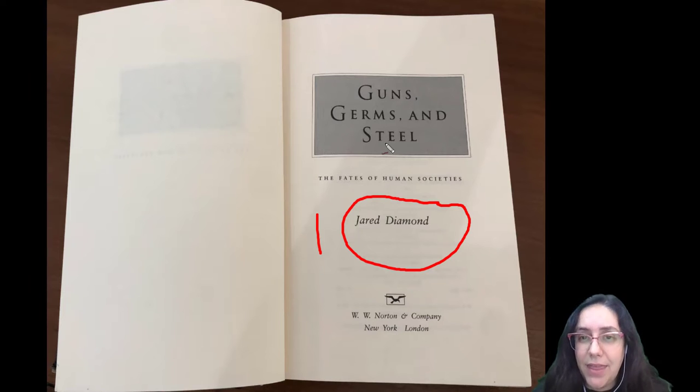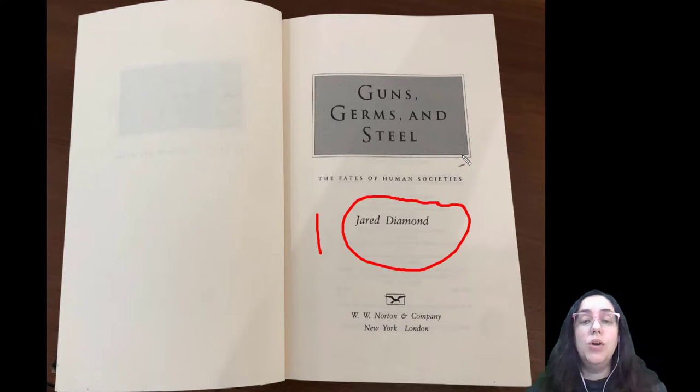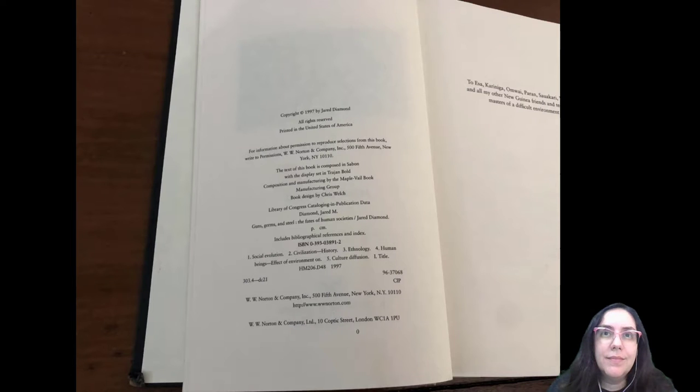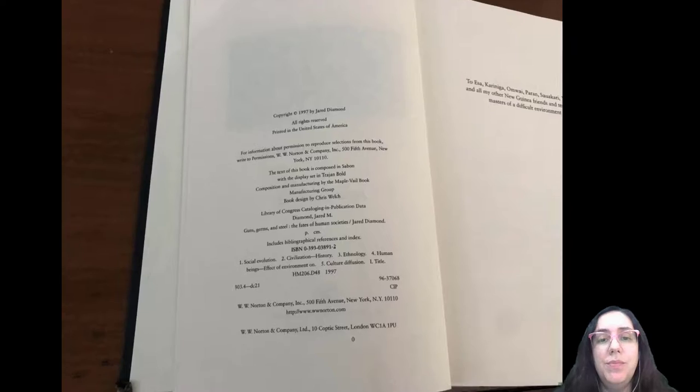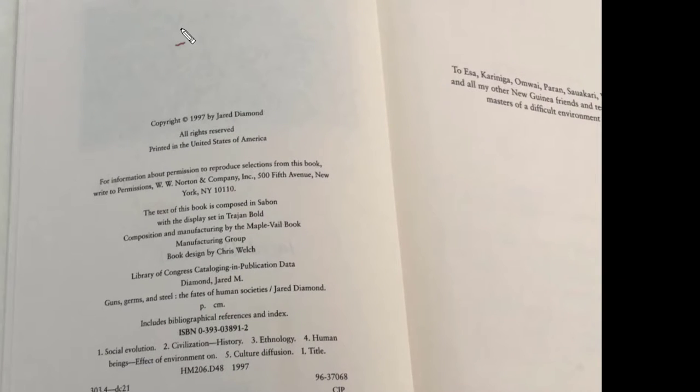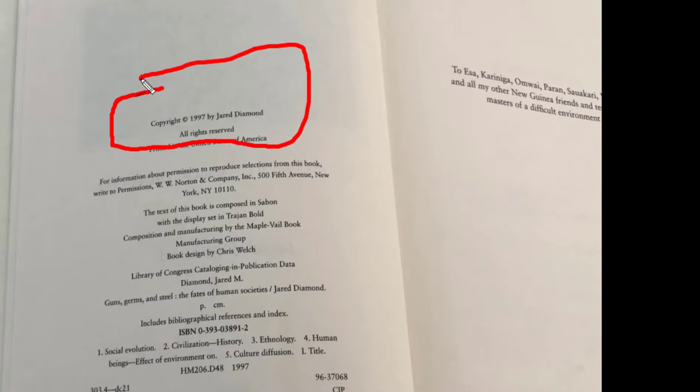The next thing I need to identify is the year in which this particular book was published, but it's not here on this page. I would have to flip the page. Okay, so I've already flipped the page. This is called the verso, but you don't need to worry about what that is. So what we need to do is identify the year of publication, and it's right here. You would see it because you're looking for something that says copyright, and it is going to give you a year.